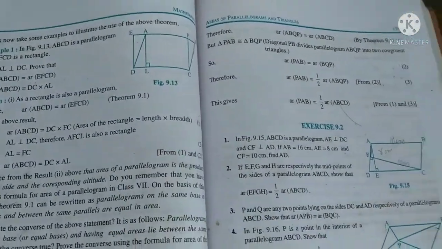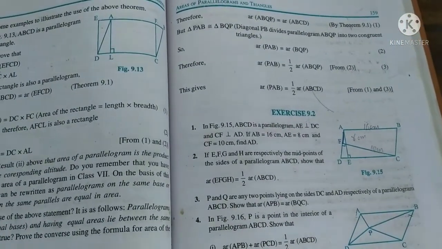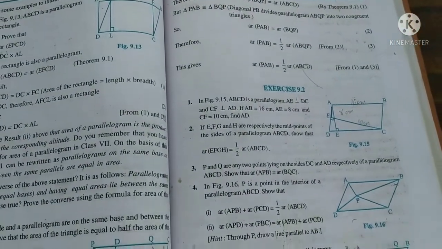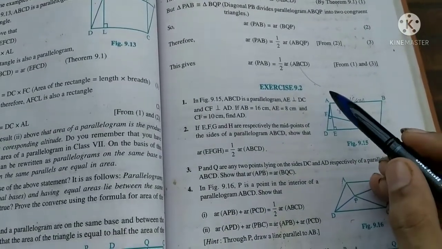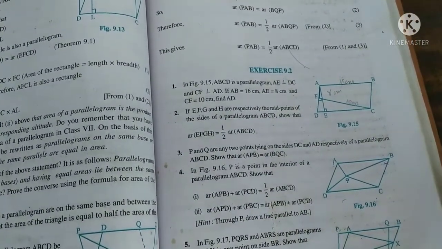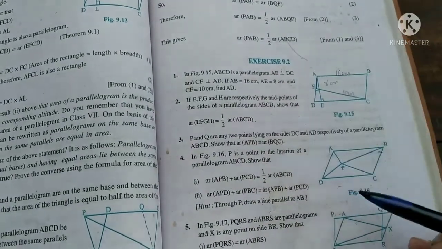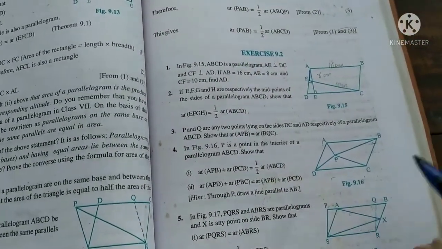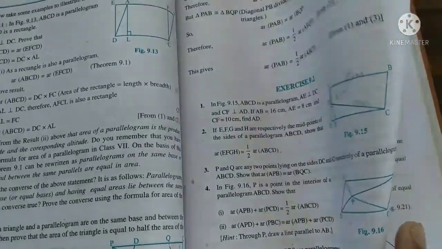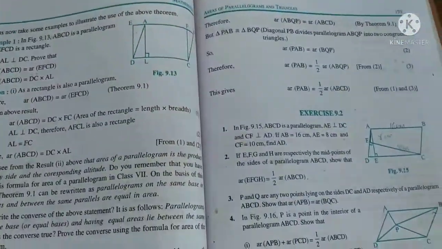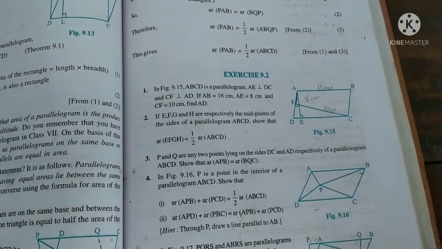So next, what you will do: look at both the videos very carefully, and then exercise 9.2 you will have to submit as homework. First you write exercise 9.2, understand, and then you will have to make an audio where you will explain each of these sums. Question number 6 is not needed, because we have not discussed it. I hope you have understood.